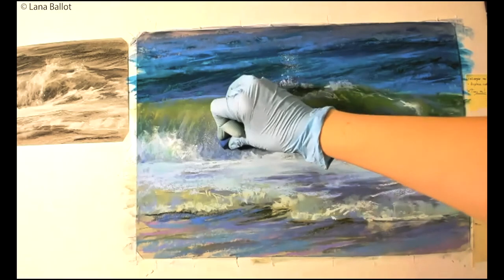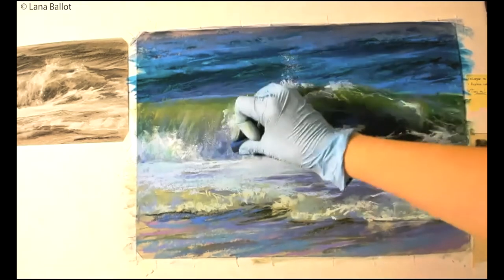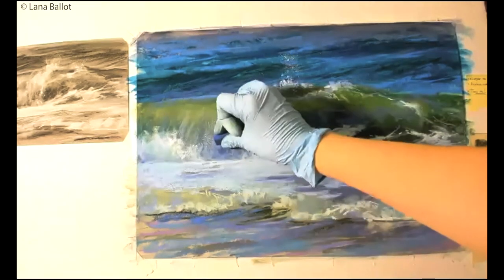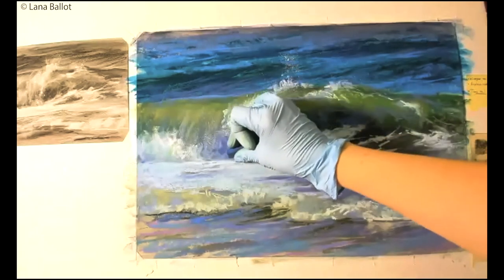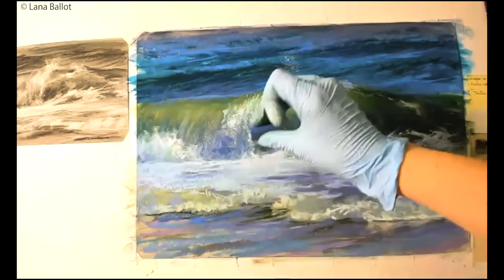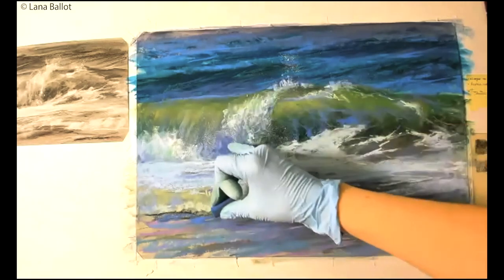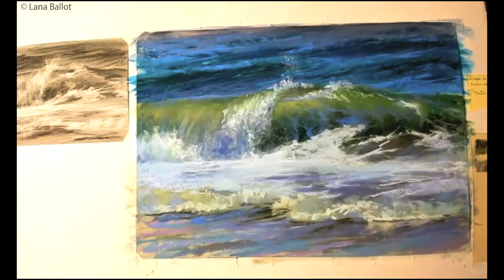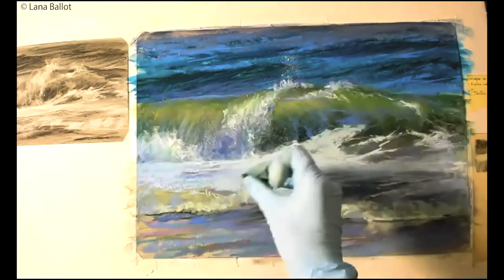And it does feel like it should be a little bit darker or greener to show that there's a whole fringe of foam. And let's just very quickly try to indicate it, and then I'm done, whether I get it or not.